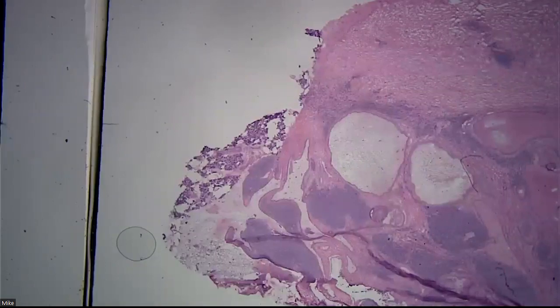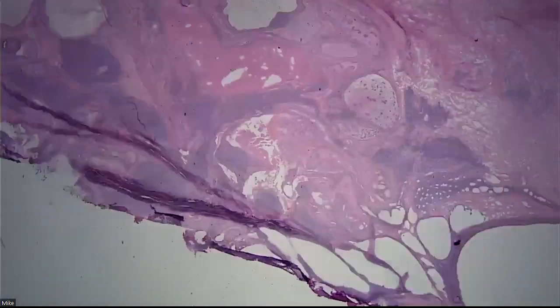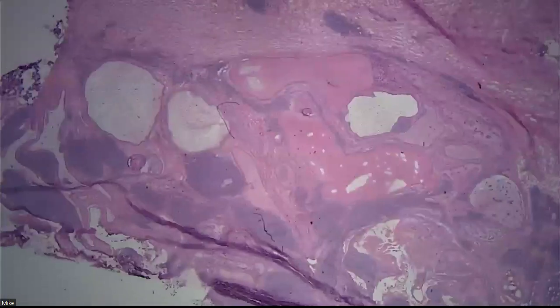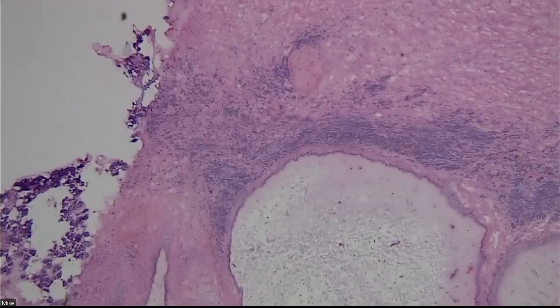So go. At low power, we have a tubulocystic lesion, I would call it, with some lymphoid aggregates. Going higher. Nothing really jumped out as good for me at low power.